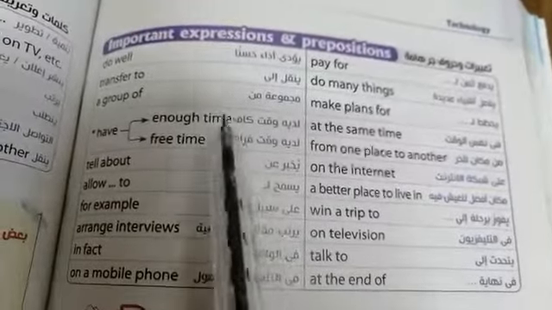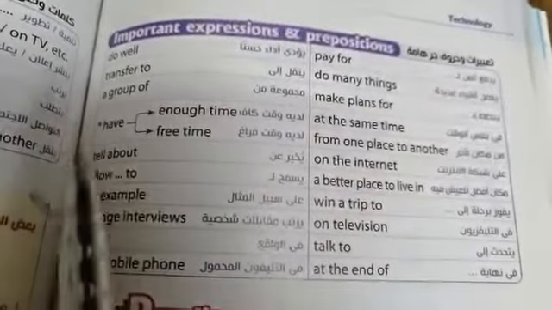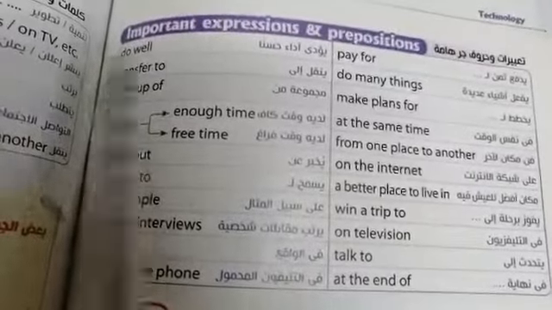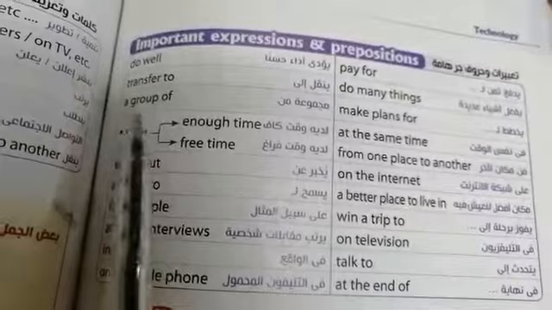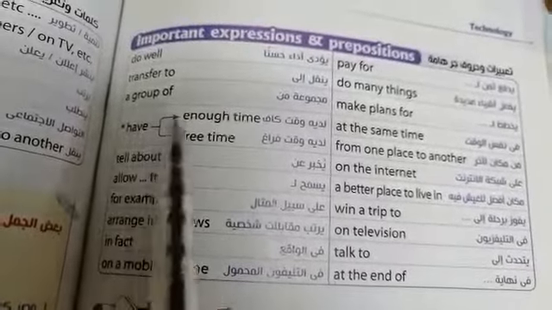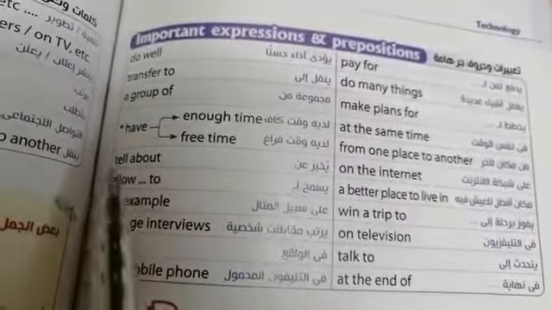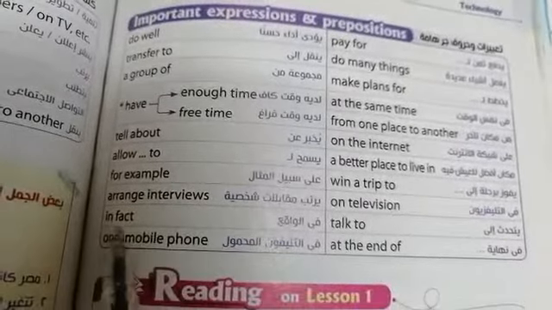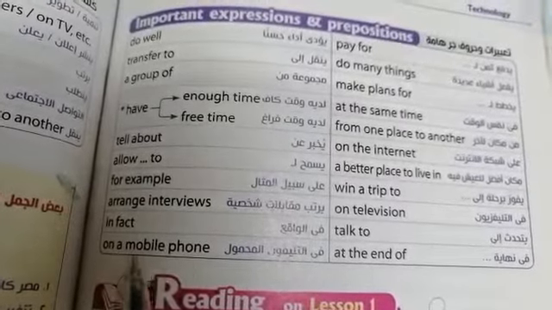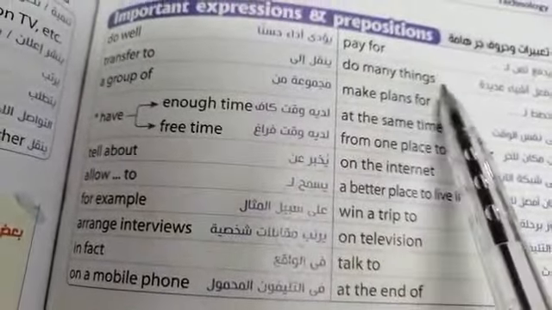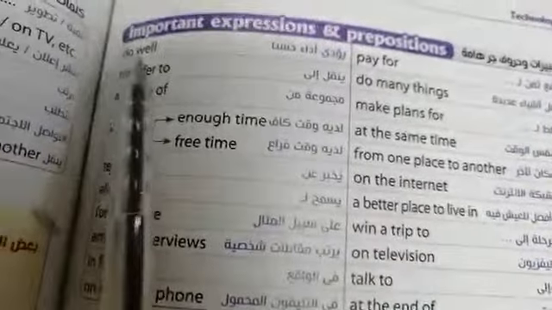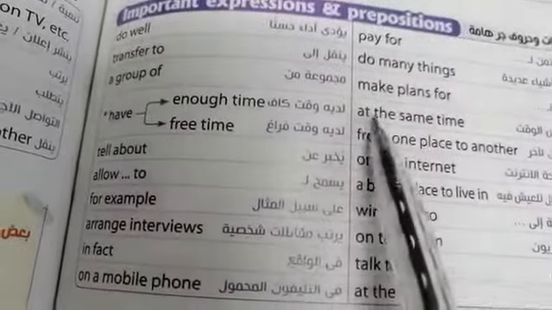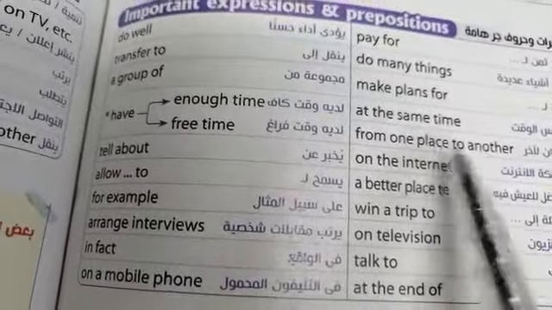Okay, now we are going to study some important expressions and prepositions in Unit 15. Do well. Transfer to, a group of. We can say, I have enough time and I have free time. Tell about something. Allow someone to do something. For example, arrange interviews. In fact, on a mobile phone. Pay for. Do many things, and we say do things. And do well. Make plans for. At the same time. From one place to another.